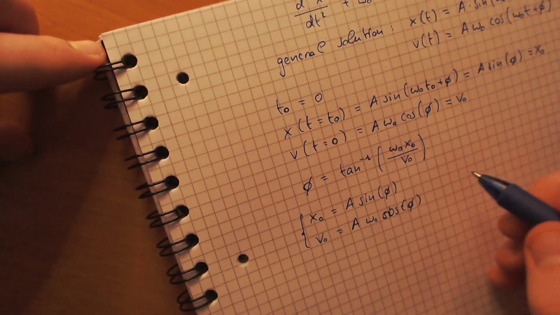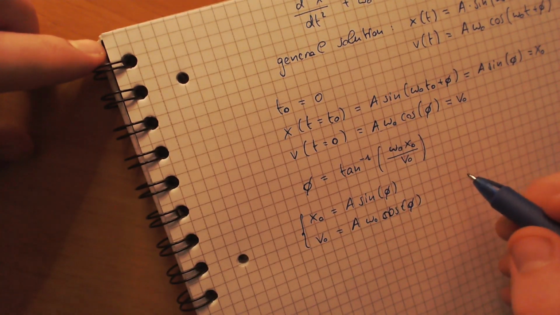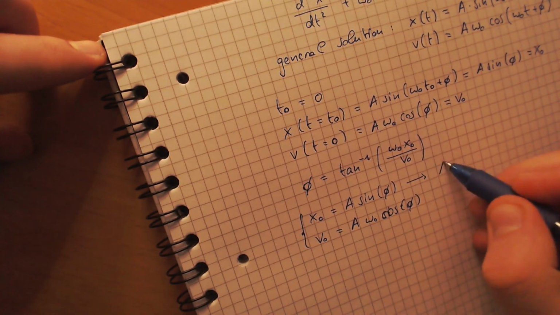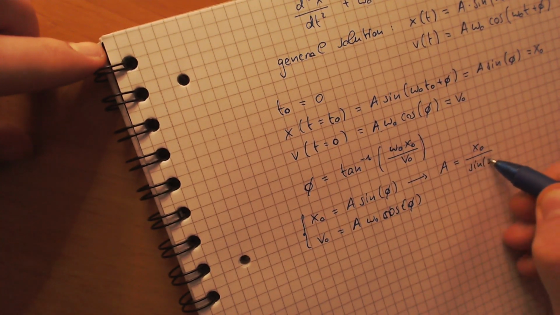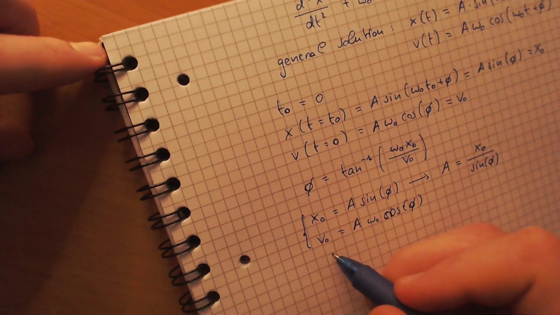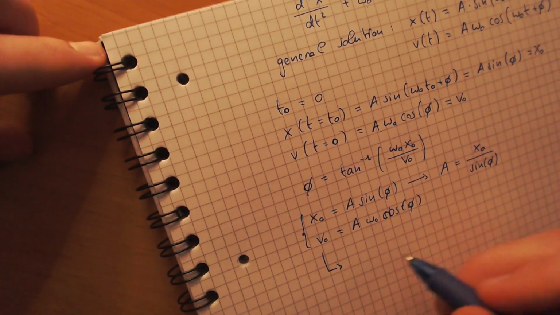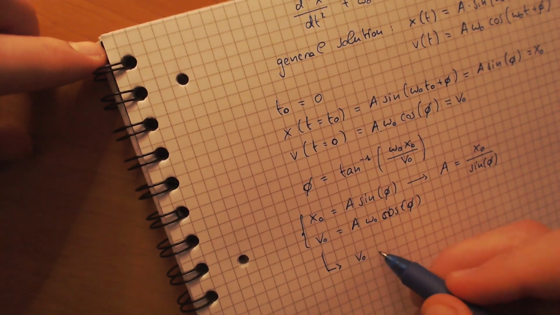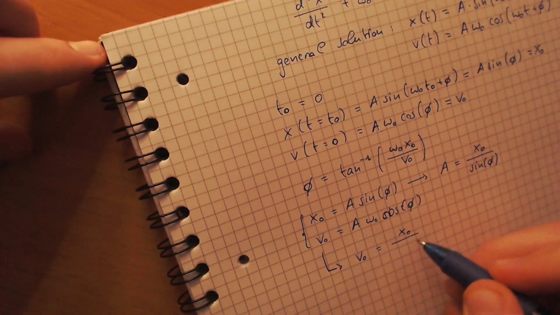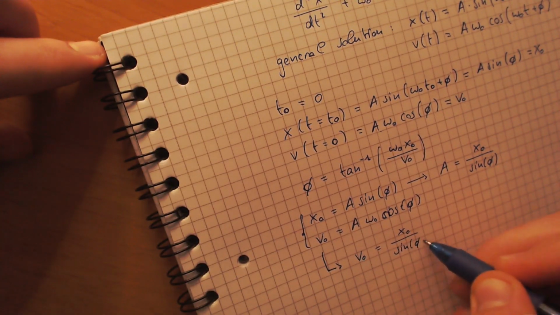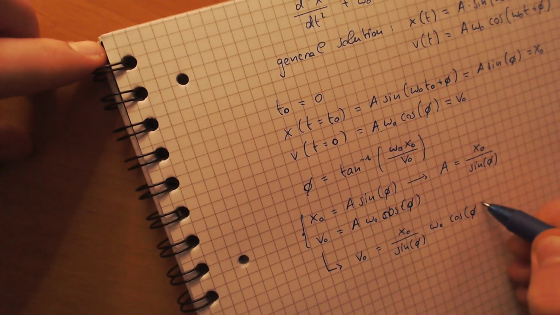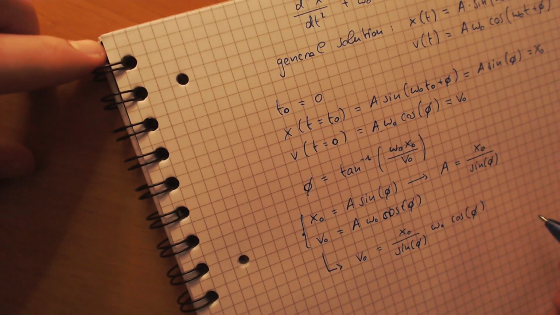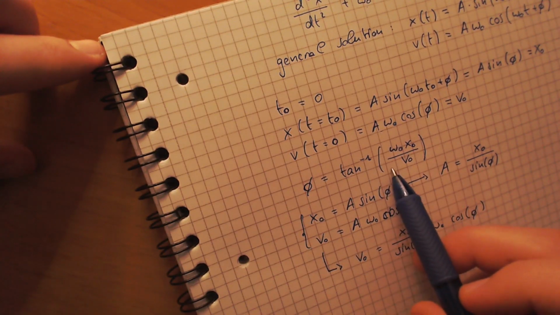And from here you get that, for example, A is x0 over sine of phi. So from the second equation you get that v0 is equal to x0 over sine of phi times omega 0 cosine of phi. Okay, and from here you basically get the result that we wrote here.